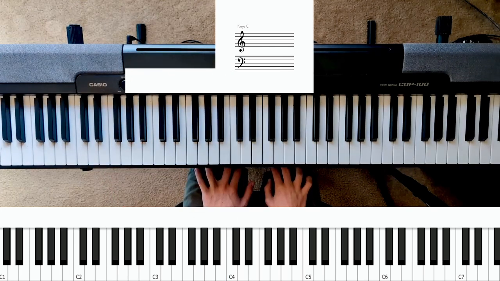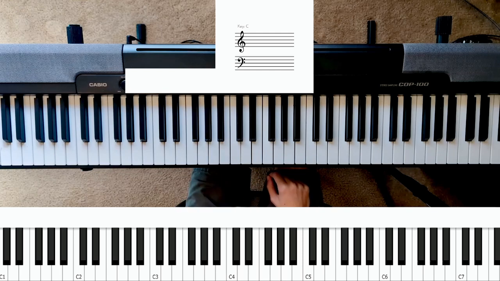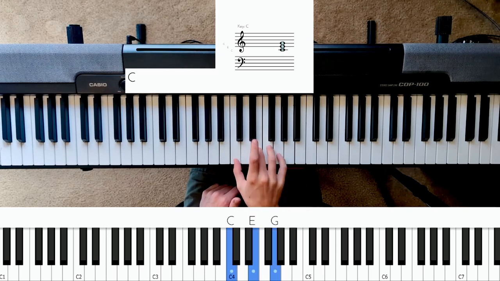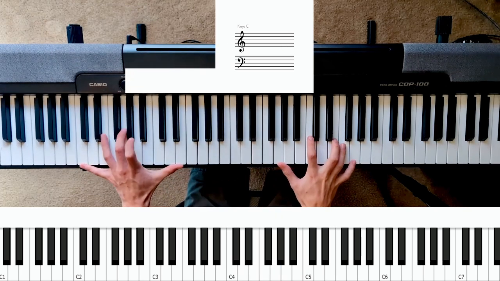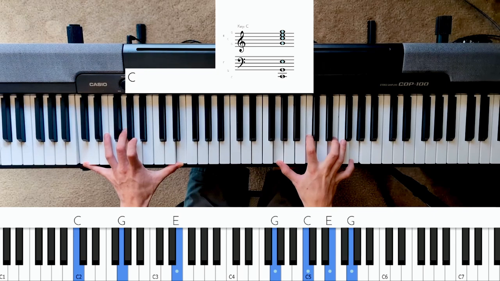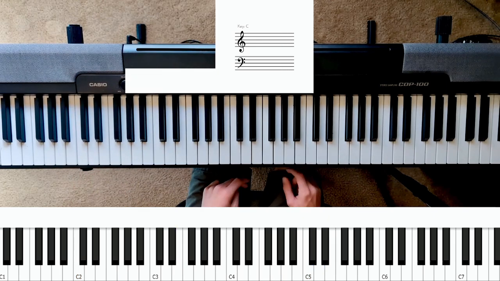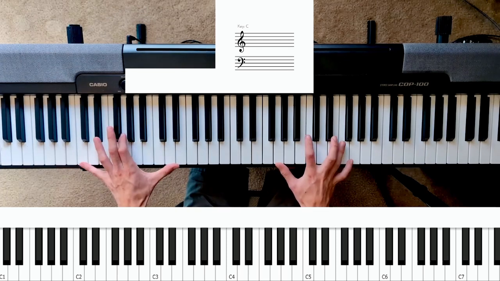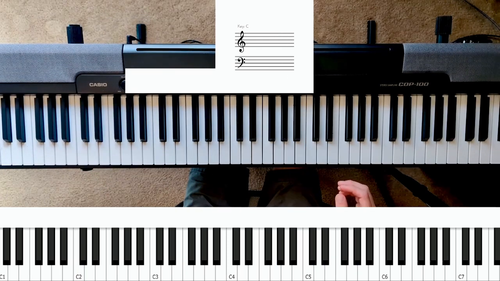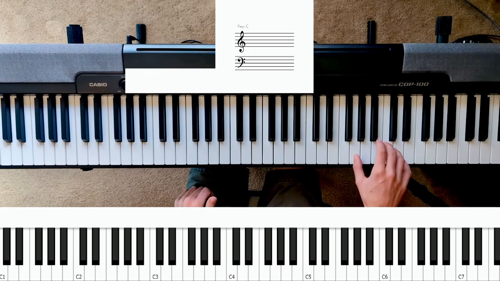Now, I want to point out that there's more than one way to play each triad. So, for example, any combination of the notes C, E, and G make up a C major triad, whether I play it like this or like this. Those are both C major. The exact arrangement of the notes within the chord is referred to as the chord voicing. So this voicing is a much stronger and more powerful voicing than something like this.